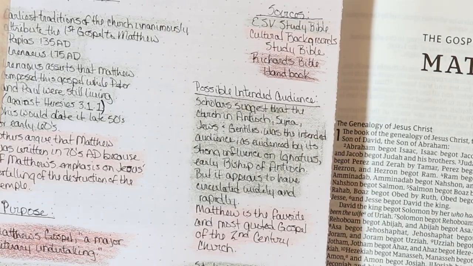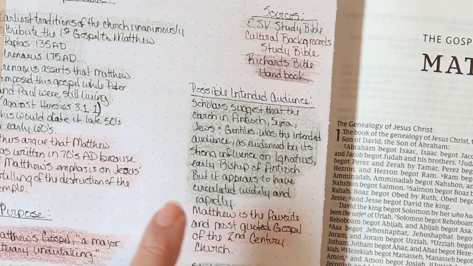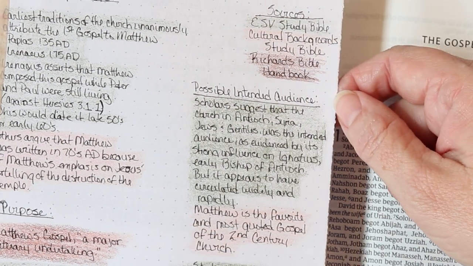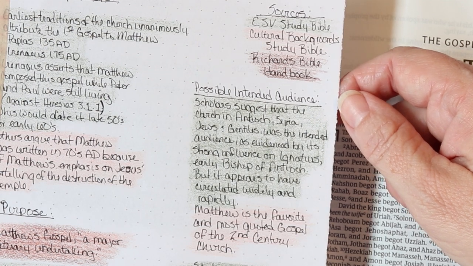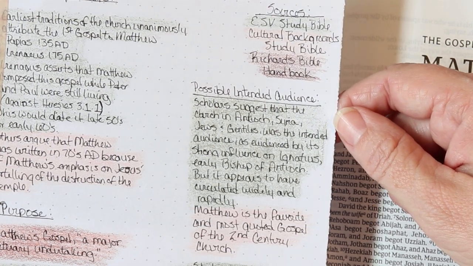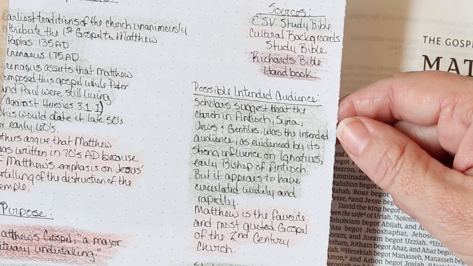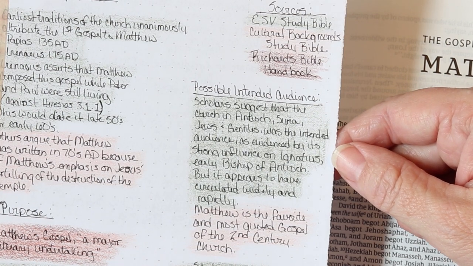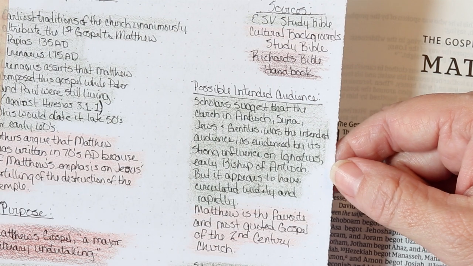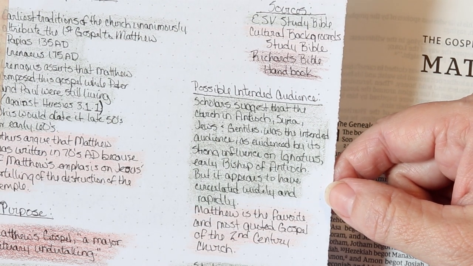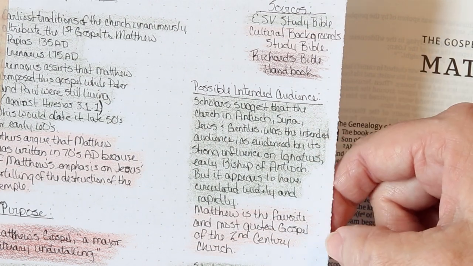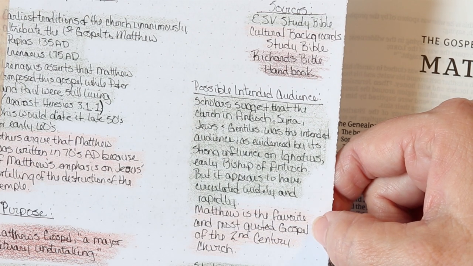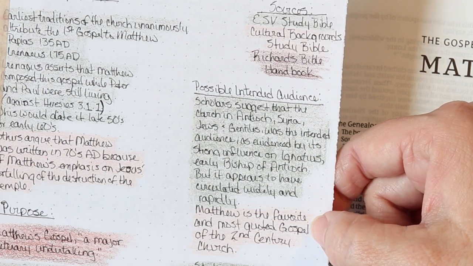Then we have answering the question, who was it written to? Who was the intended audience? So we have a possible intended audience here. Scholars suggest that the church in Antioch in Syria, Jews and Gentiles, was the intended audience, as evidenced by its strong influence on Ignatius, early bishop of Antioch, but it appears to have circulated widely and rapidly. That's according to my ESV study Bible. And then the Cultural Backgrounds has Matthew as a favorite and most quoted gospel of the 2nd century church. So that's interesting.